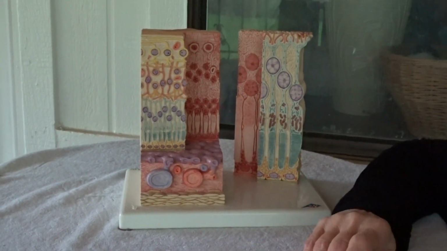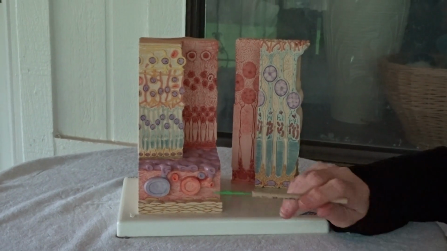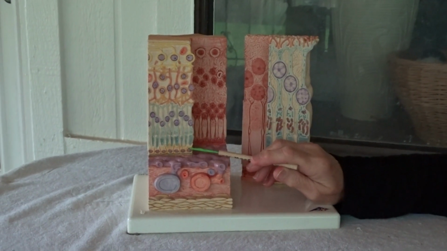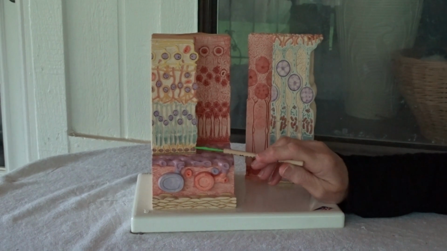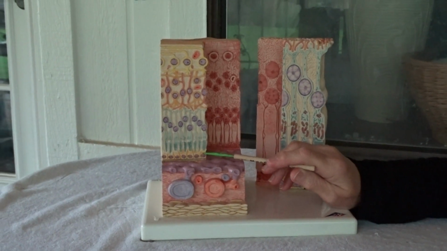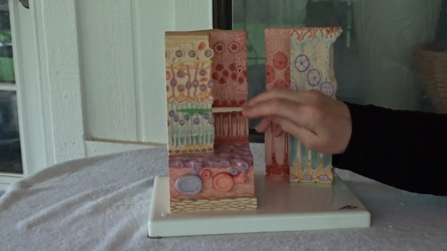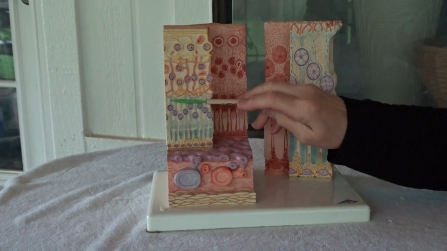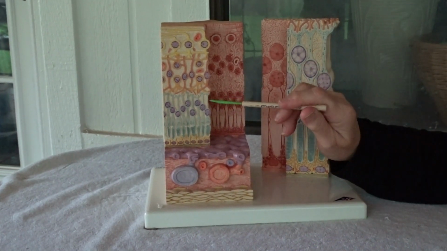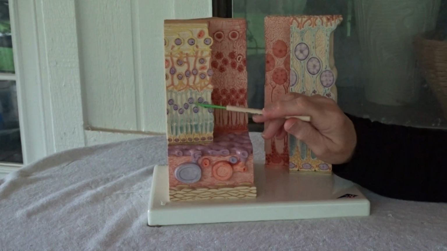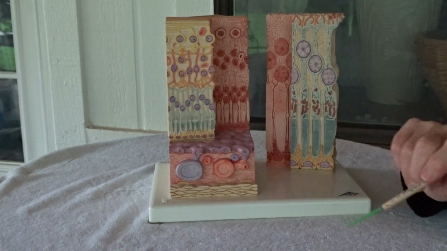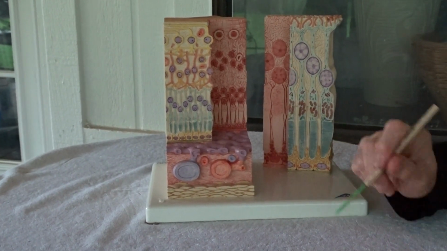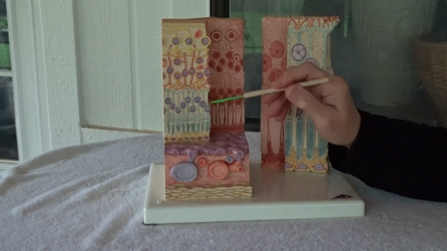And if we look at the layers, what we're first going to see is a bottom layer of pigmented cells. This layer is the layer of photoreceptors, the rods and the cones, and we are looking at the cell bodies of the rods and cones when we look here.